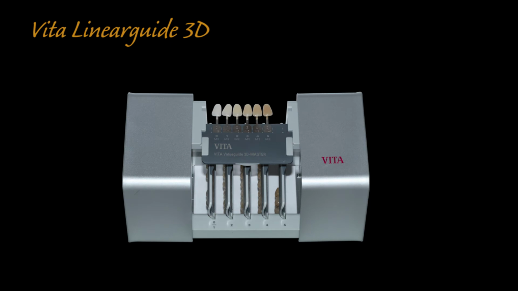Now VIDA has come out with a new shade concept. It's a value guide, or the linear shade guide. This is the exact same shade guide we were just referencing, the 3D Master Shade Guide. But what they did is they pulled the shade tabs out and made it more simplified and easier for you to use chairside to be able to choose the right shade.